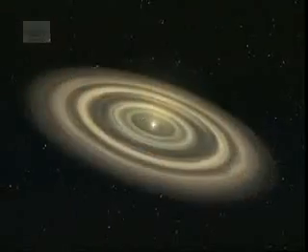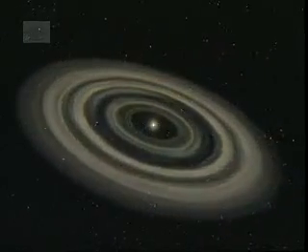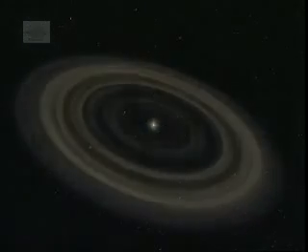The exciting thing about planetary systems is we know very little about them. We know a fair amount about our own solar system, but very little about other planetary systems. So astronomers have built models to predict the formation and the nature of other planetary systems.